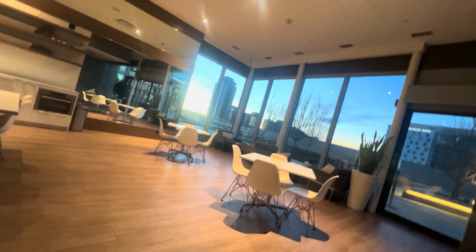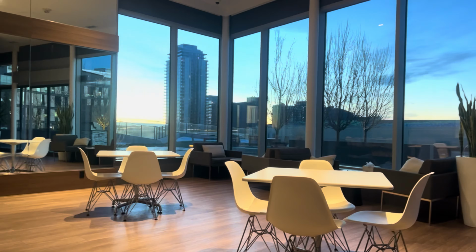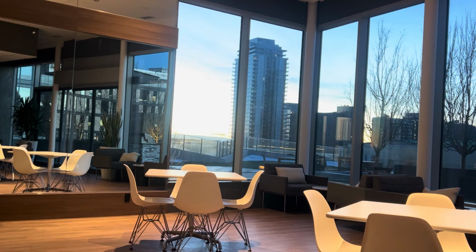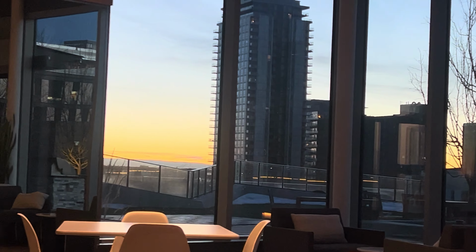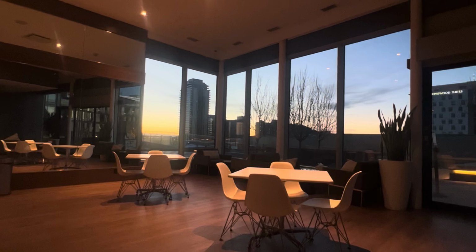I've been working so long. The sun is actually coming up, which looks pretty sick. Almost done here, and then I'll get back to the rest of my day.